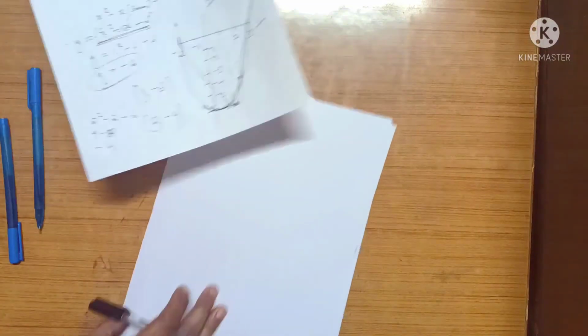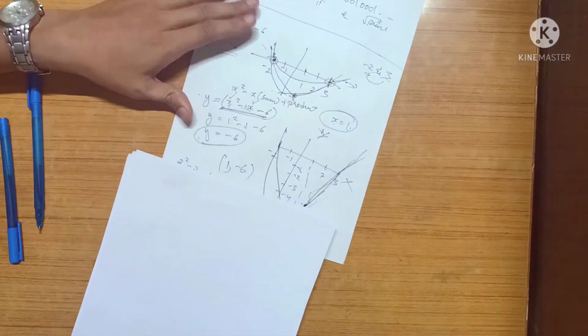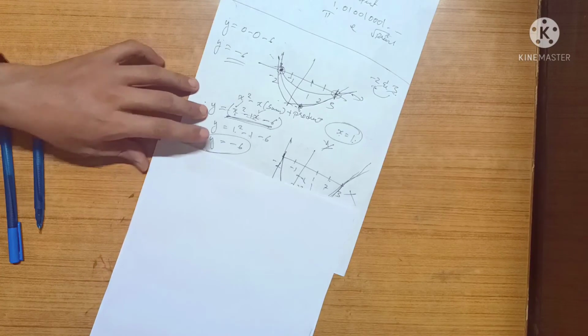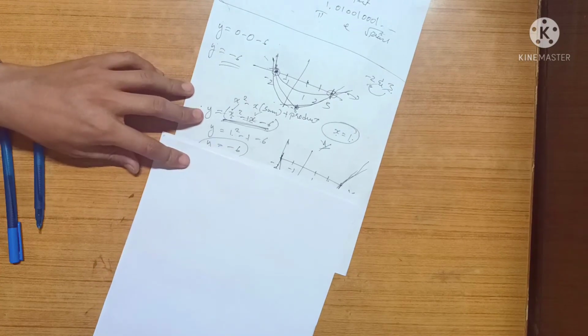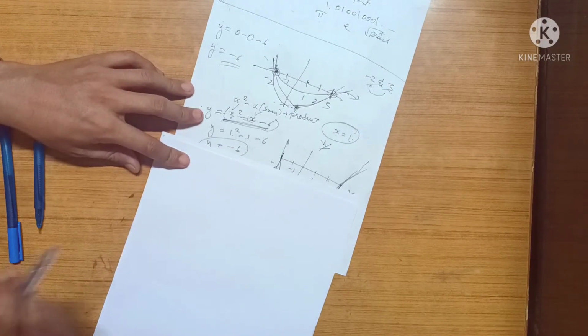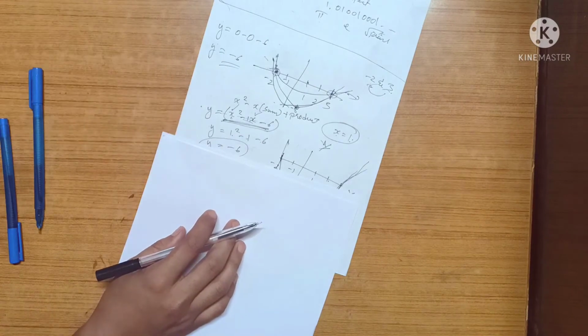And one more thing from this exercise. Suppose I ask you to make an equation, though I don't think this kind of question might come now.